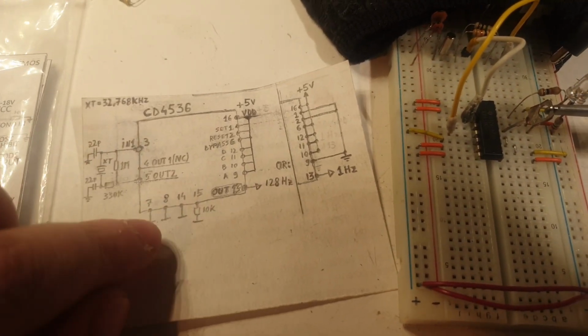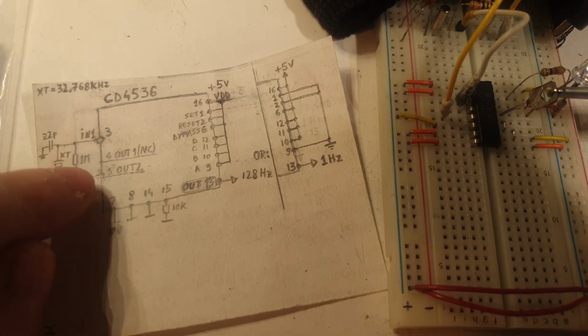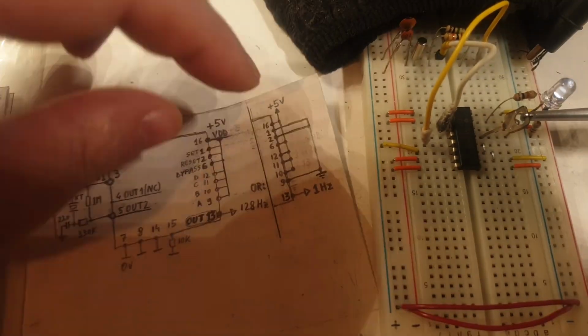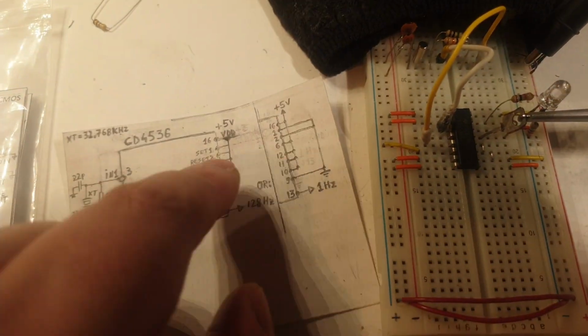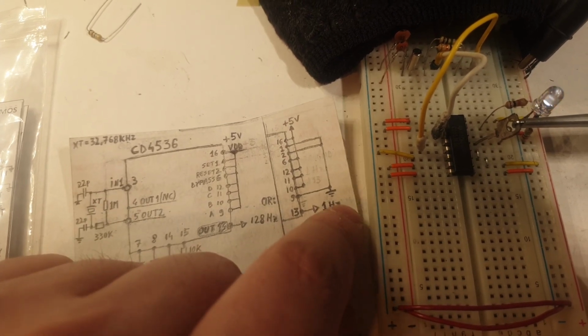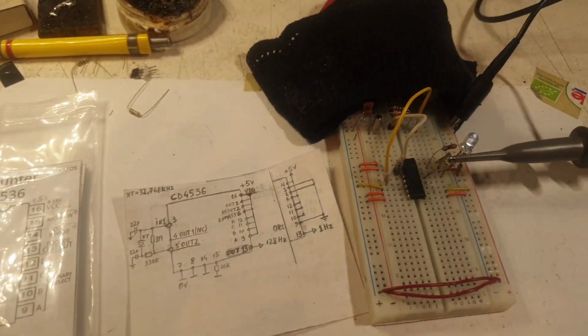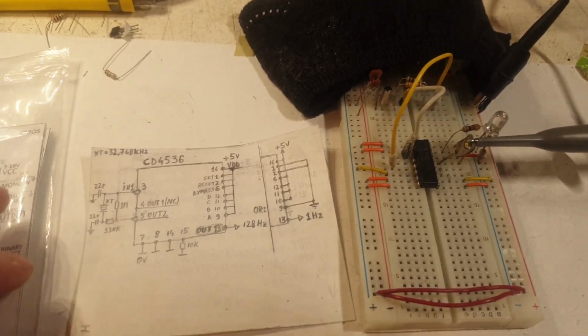I have to mention that these pins that I'm having here remain the same, only this side and this side changed to accommodate, to actually make it work for 1 Hz. So that's a very, very good thing. Excellent. Congratulations to my friend.